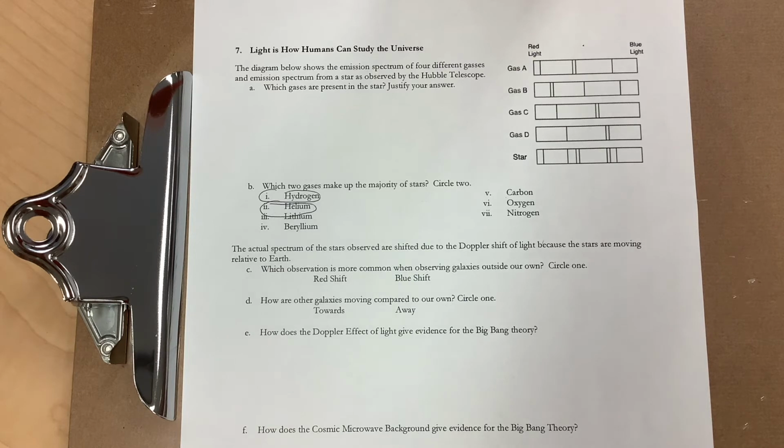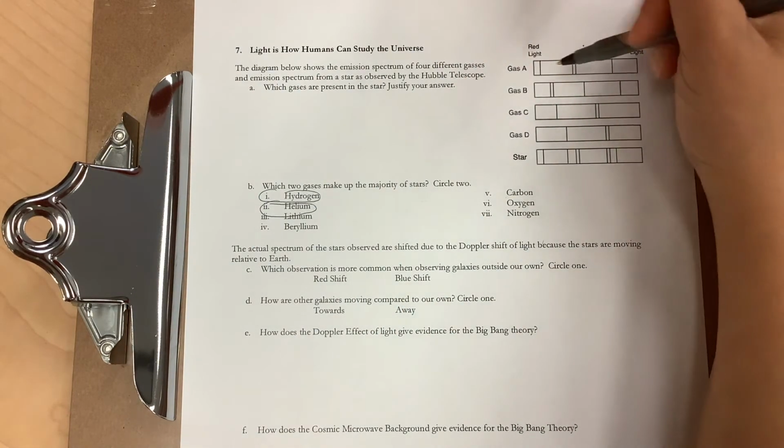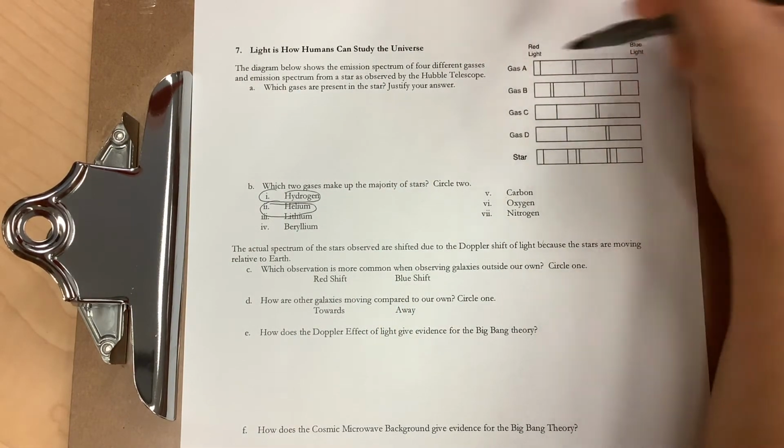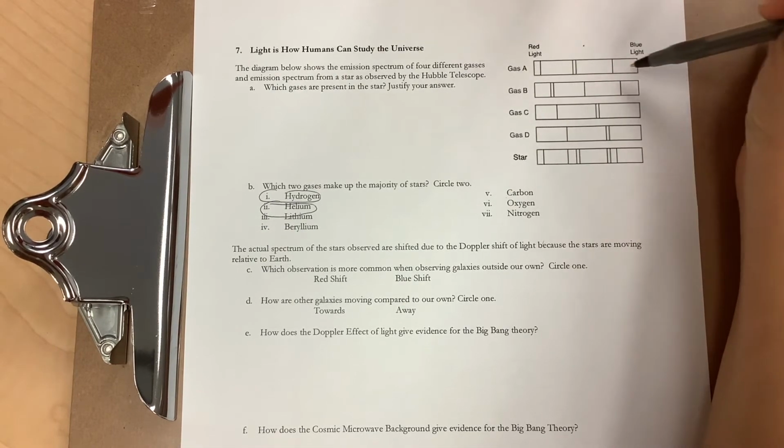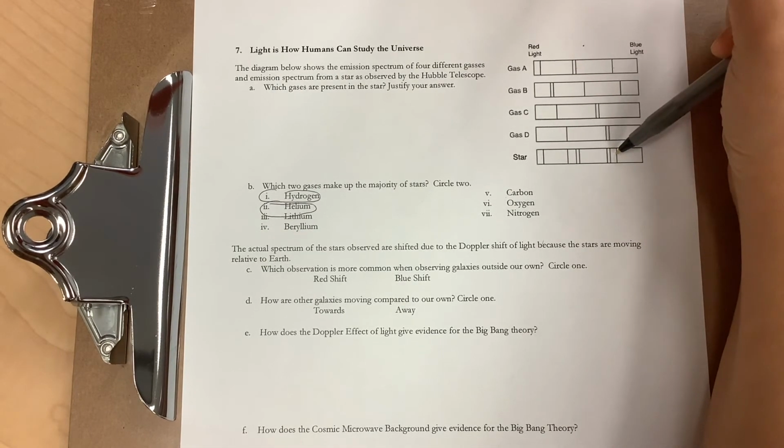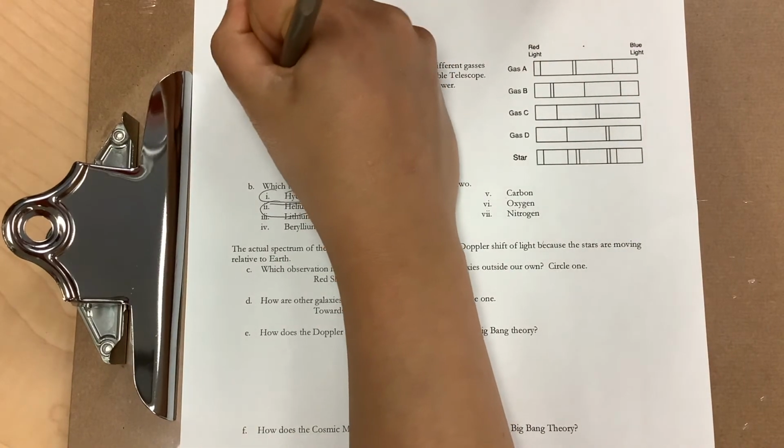So from here, how do I get the gases present in the star? I just need to match up the energy levels. So gas A is present, because let's check. This line in A is in the star, the double line is in the star, and this blue line is in the star. A must be there.